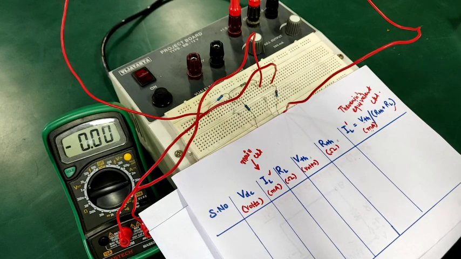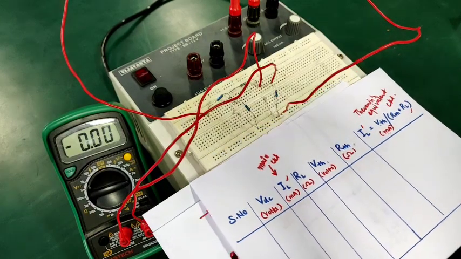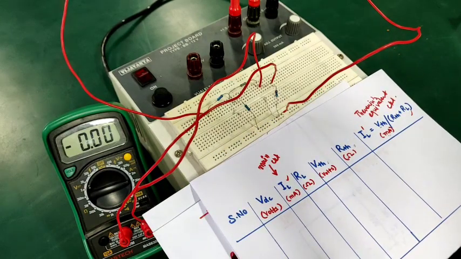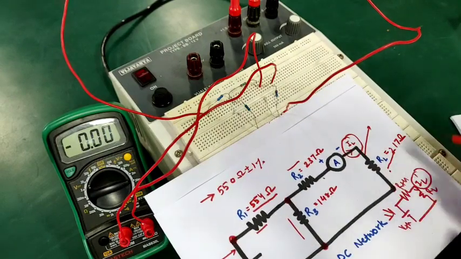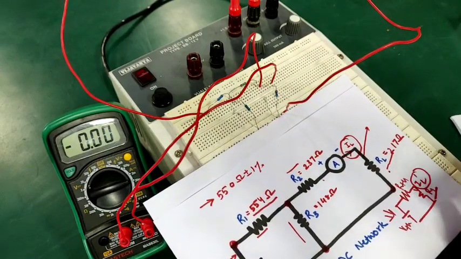Then only we'll be able to say that while replacing the complex network with the Thevenin's equivalent network, the same amount of current is flowing through resistance RL. Alright. Then only Thevenin's theorem would be useful. Otherwise, if different current is flowing in RL when we replace it with the help of Thevenin's theorem, then Thevenin's theorem would fail. Alright.